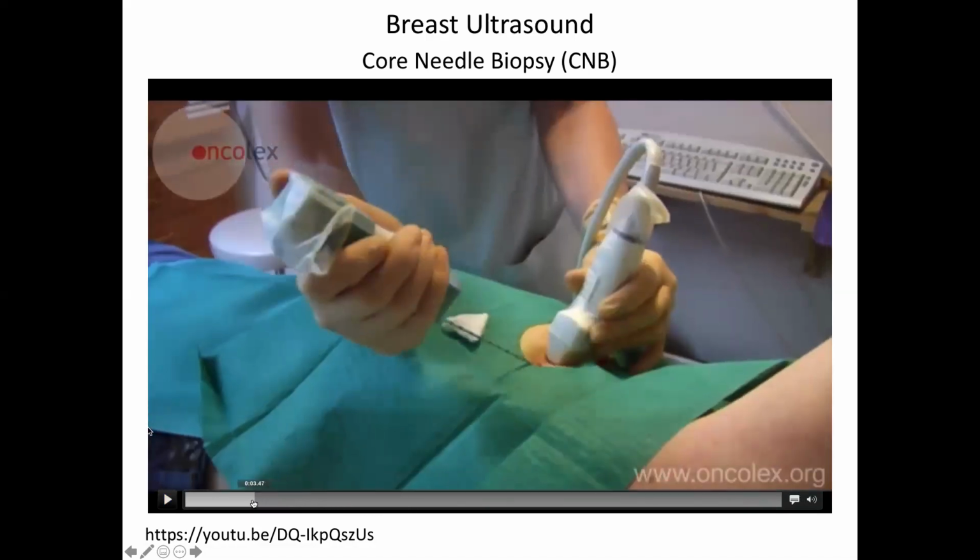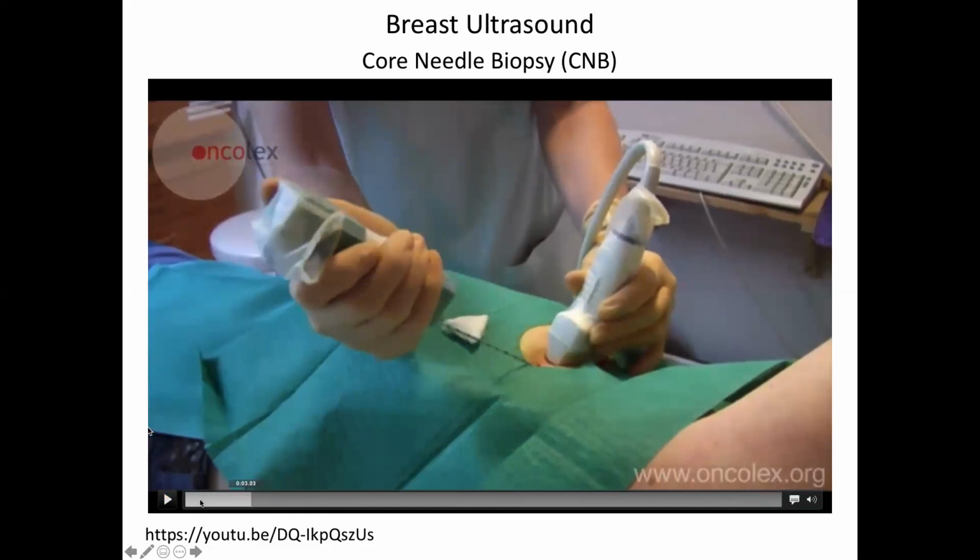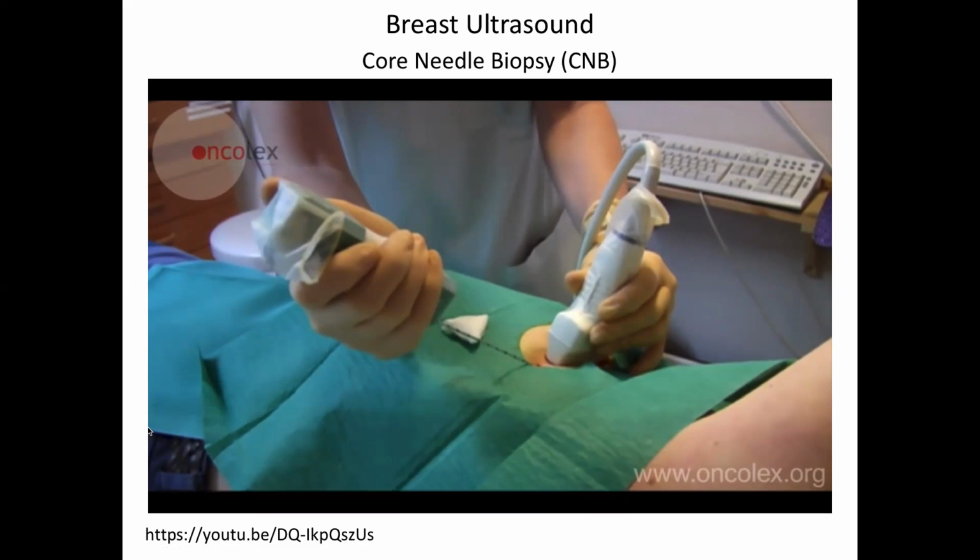Wait a minute, right? So this doesn't look like the one we just looked at. It has its trigger, looks like a thumb trigger here. You have your transducer here along. You want obviously the shaft of the cannula to be aligned with the plane of the ultrasound, right? It's going to come in and out of plane pretty easily.